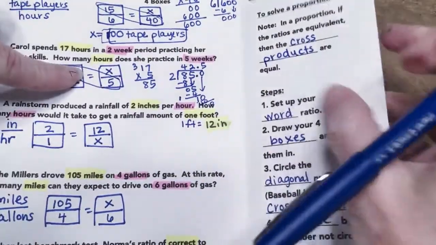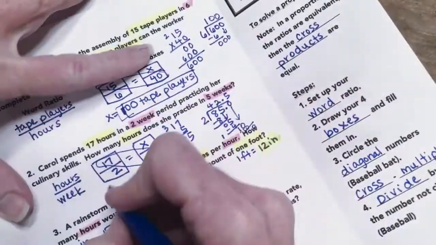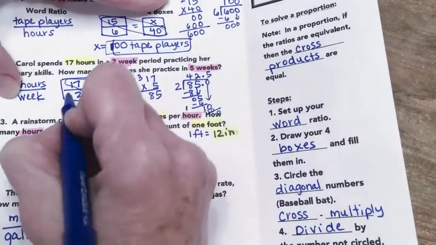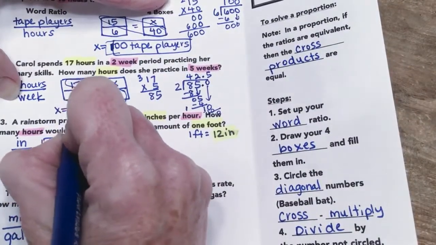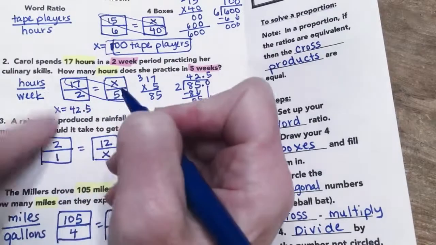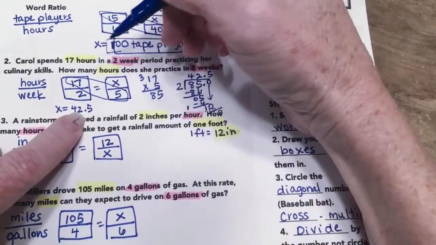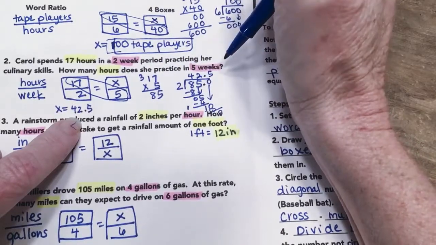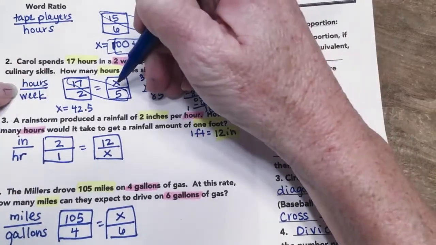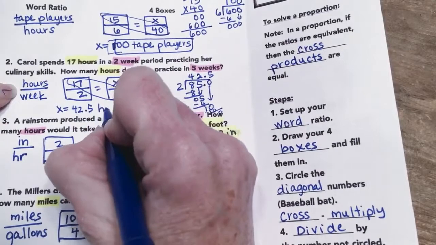All right, so my answer here, I got 42.5, and that is what I'm going to say is equal to x. So x equals 42.5. And then I could answer the question, 42.5 what? Well, the question was how many hours does she practice in 5 weeks? I can see x is here with hours. So this is 42.5 hours.